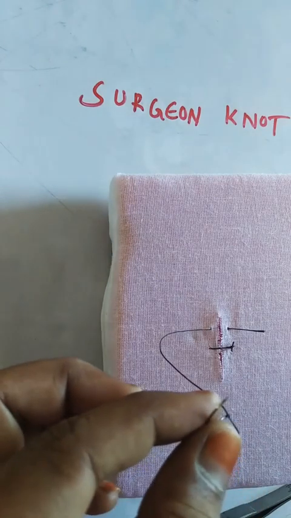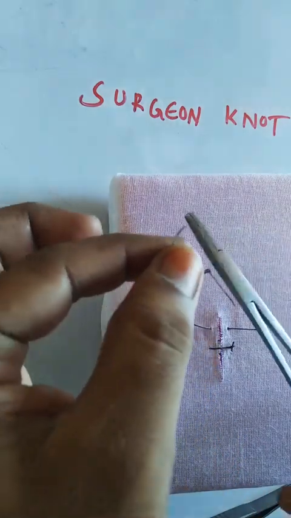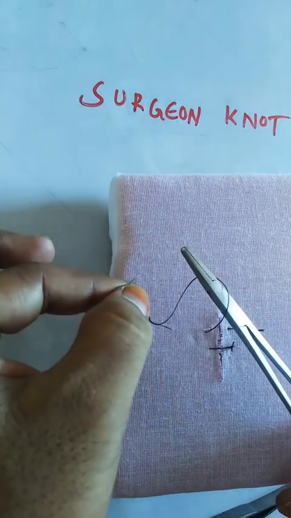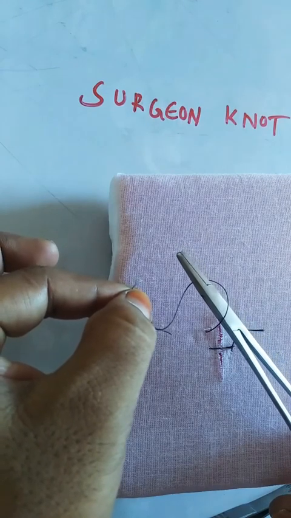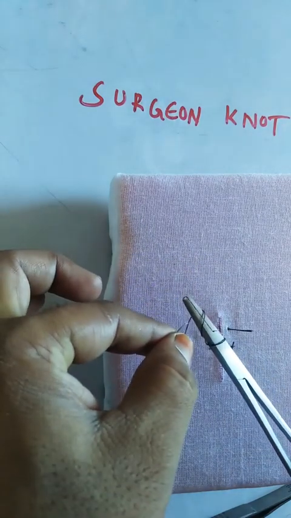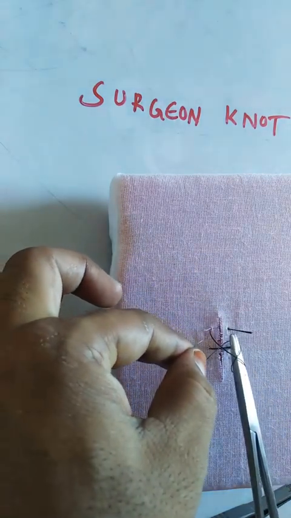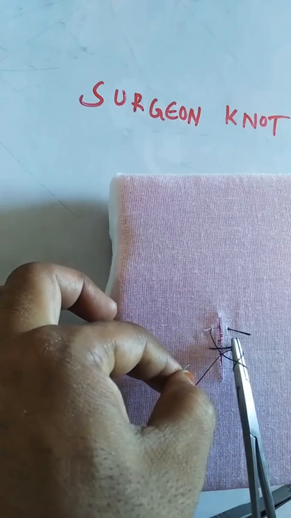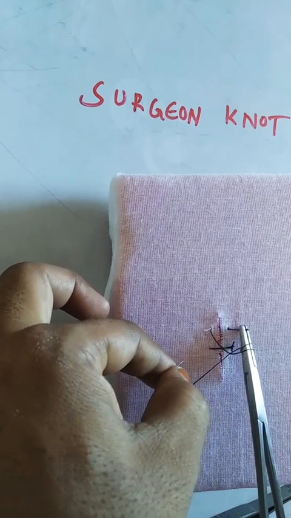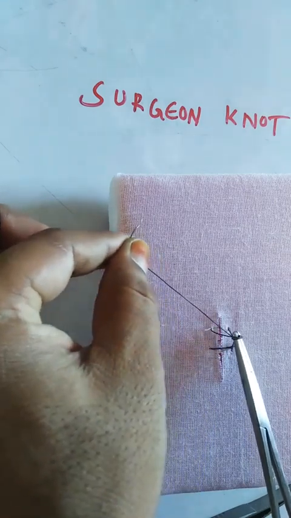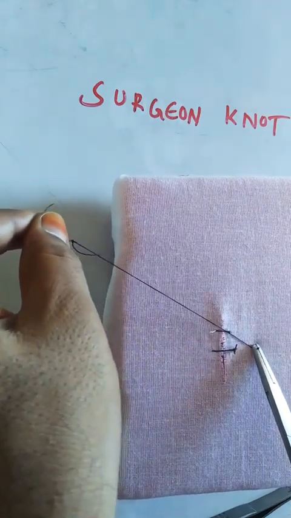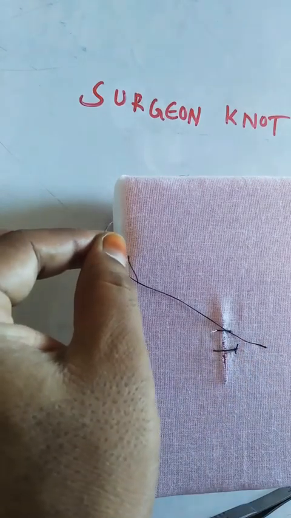So in the surgeon's knot, you should make two throws. This is one throw of the suture material around the needle holder in clockwise direction, and there is a second throw like this. So you make two throws of the suture material around the needle holder in clockwise direction. Then you open the needle holder and grab the small end, and you make the knot. This is your first tie.